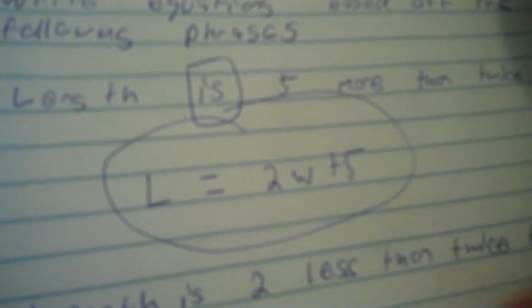You see the word twice, so that means you put a 2 in front of your W, because it means 2 times W. Then keep going backwards, and then you come to 5. 5 more means plus 5. And that's the equation.